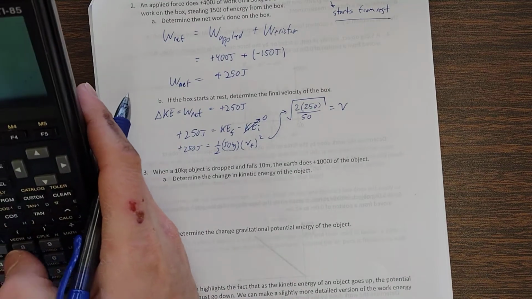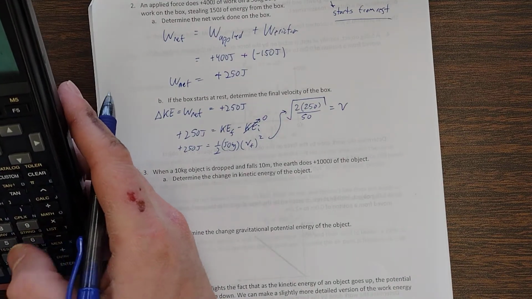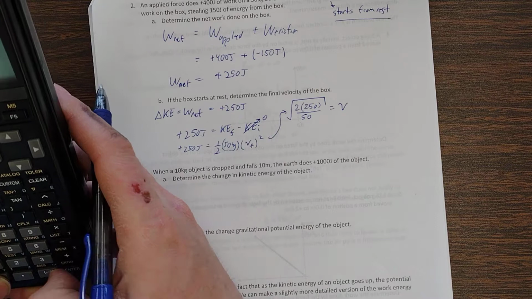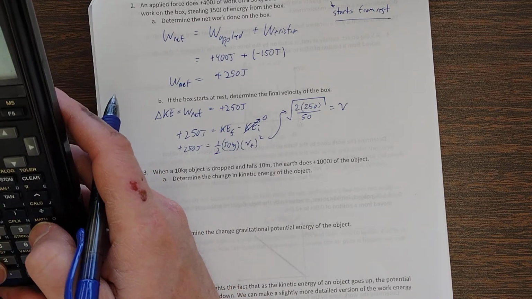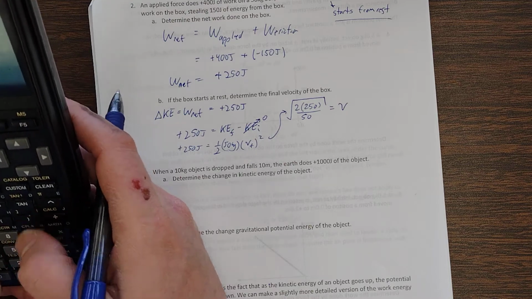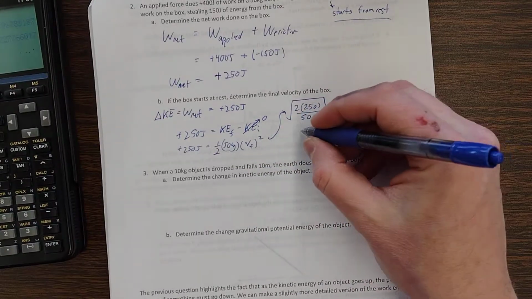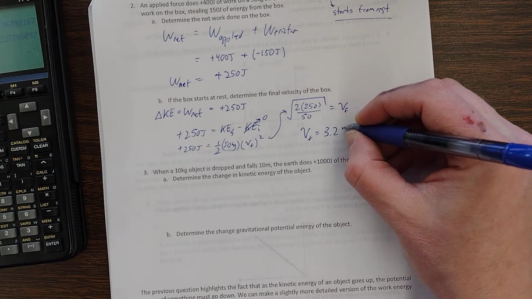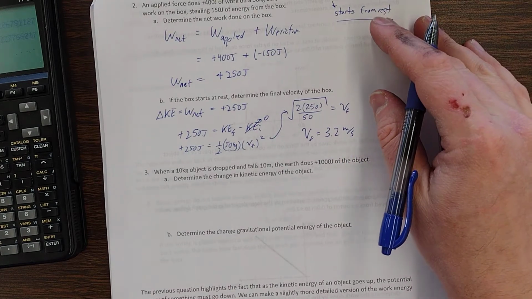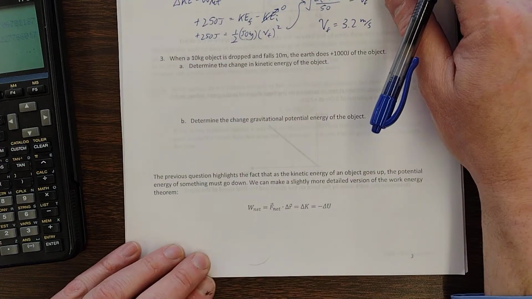Alright, I just did this in class, but I don't remember it. Oops, that's not right. Forgot my parentheses. That's about 3.2. Alright, there we go.